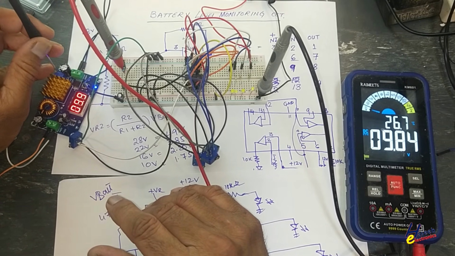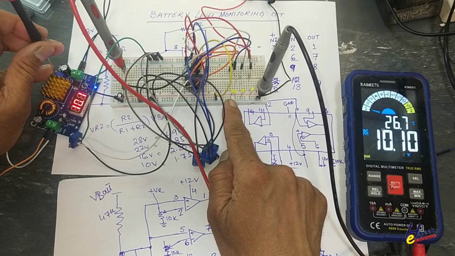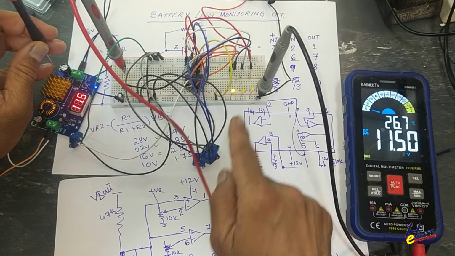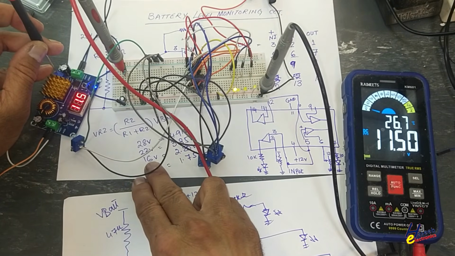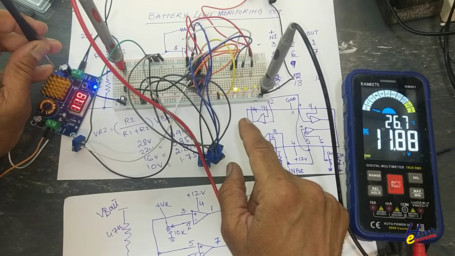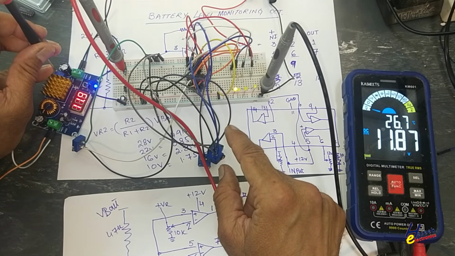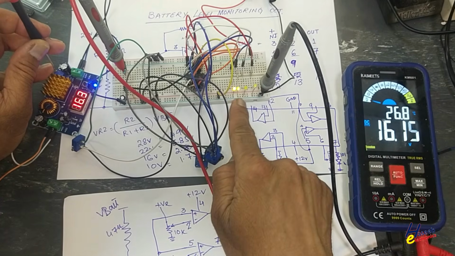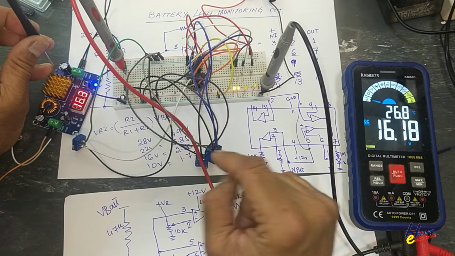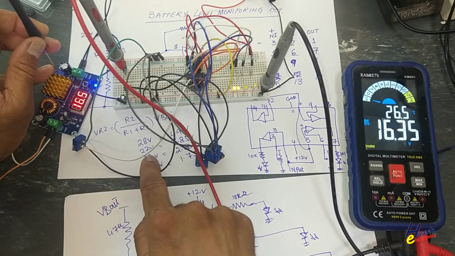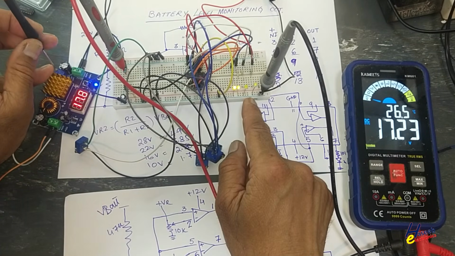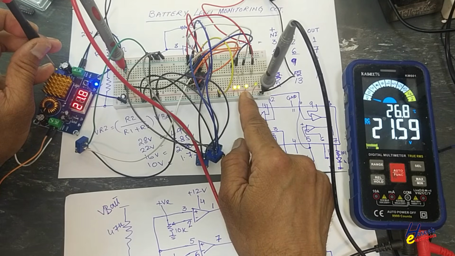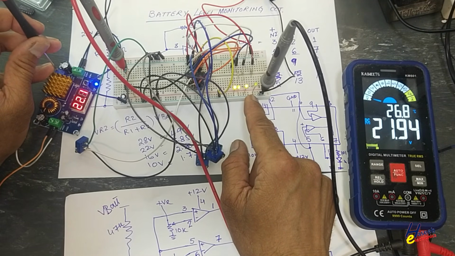When the battery reaches 10 volt, the first LED will turn on. When voltage reaches 16 volt, the second LED. We can see the voltage value here and LED response. At approximately 21.5, third LED. Yes, last LED at 28 volt.